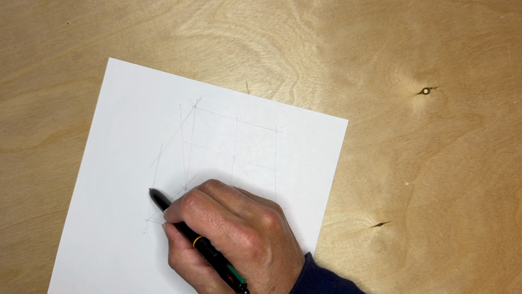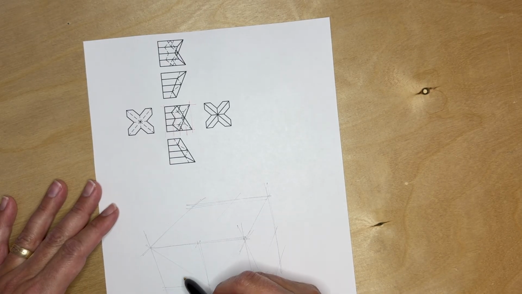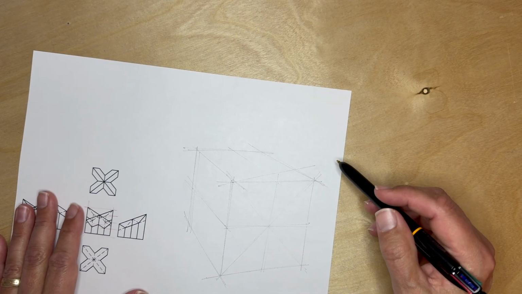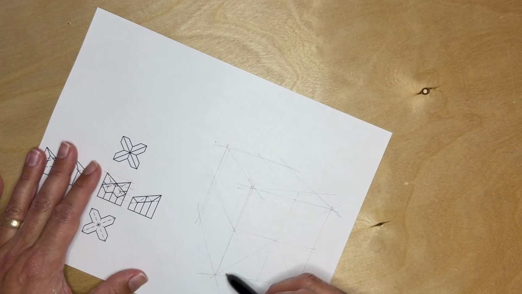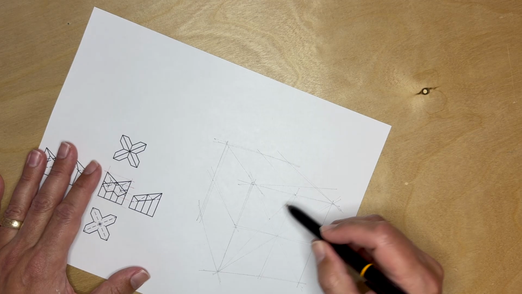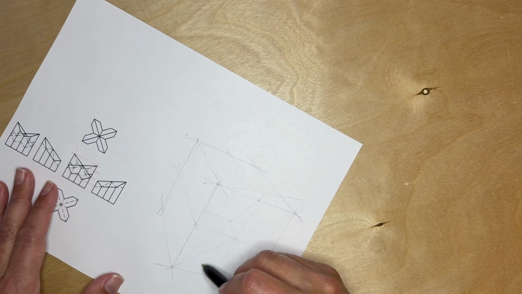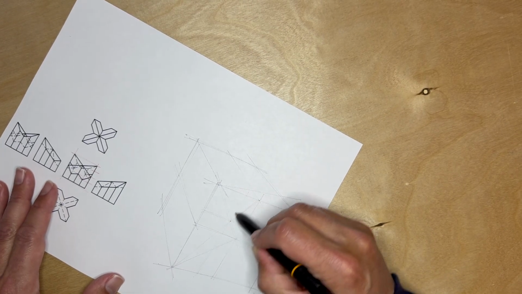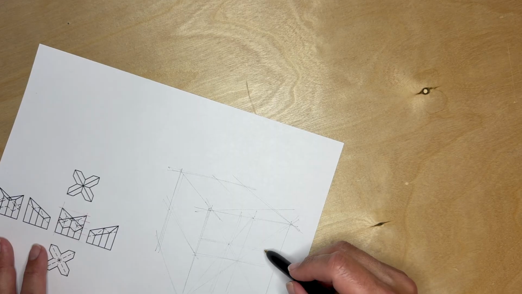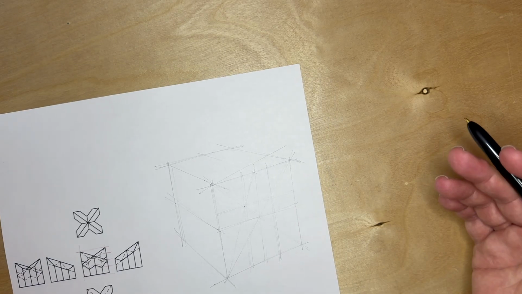So I'll just carry those over. Let's go ahead and put this in here. And then to find a third, what I can do is draw a line between here and there. That gives me a third, both from top to bottom, as well as a third. This is a third. That should also give me a third over here where I get that intersection point. So I'm just subdividing this.